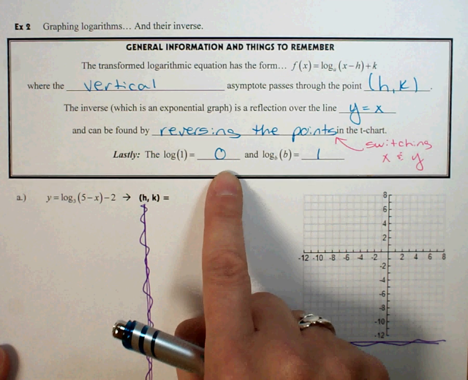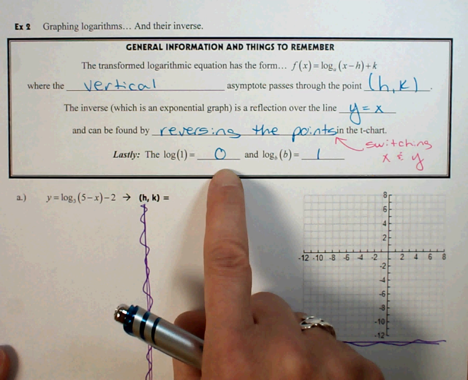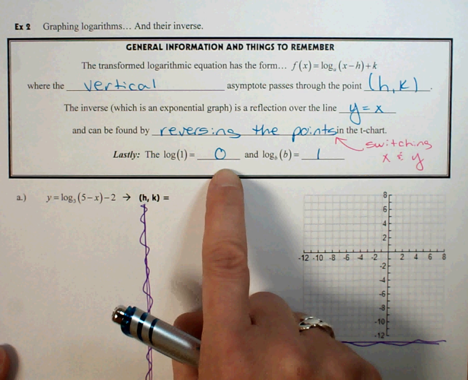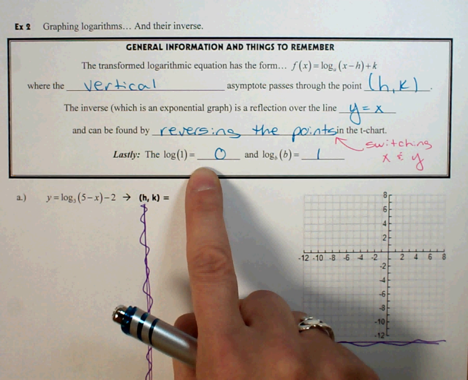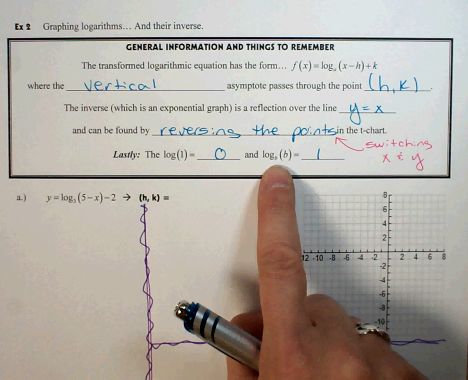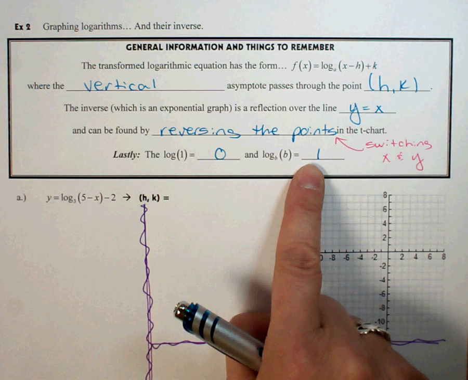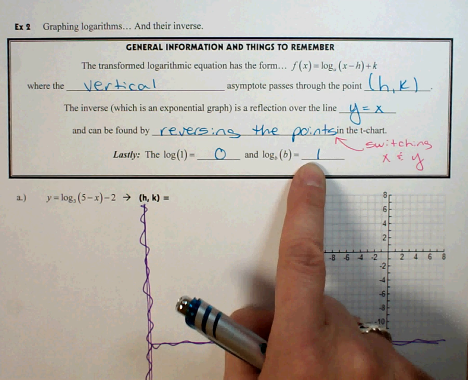In order to create our smart t-chart for our logarithmic graph, we will need to remember two very important log rules, that the log of 1 is always 0 and log base b of b will always be 1. This is going to help us make our very quick and easy t-chart.